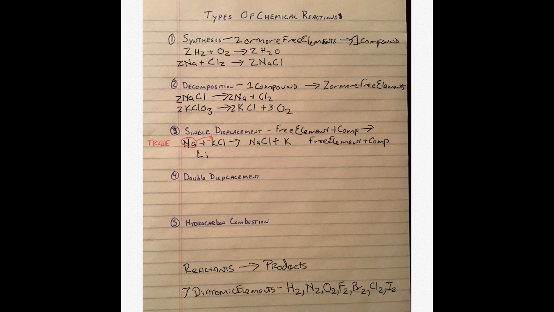So in this example, I have lithium bromide plus fluorine, which is listed as F2, and that's going to make lithium fluoride and bromine, and both the fluorine and bromine are diatomic, that's why the 2's are there.